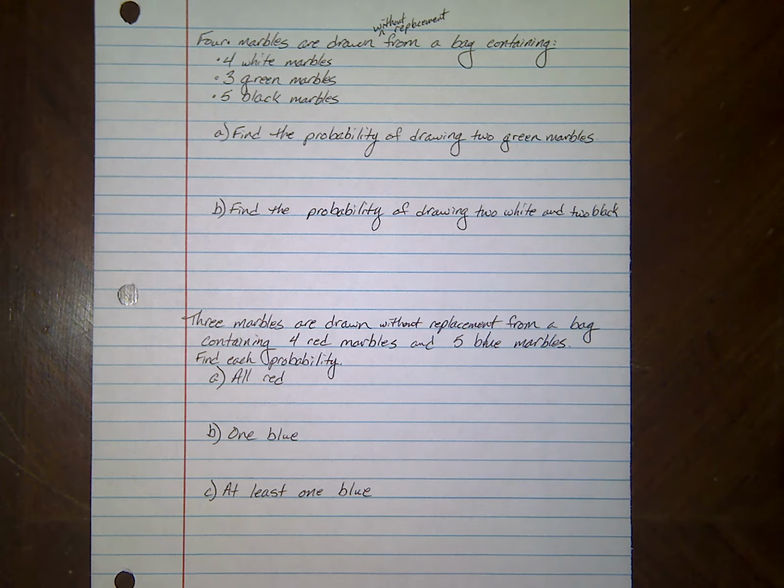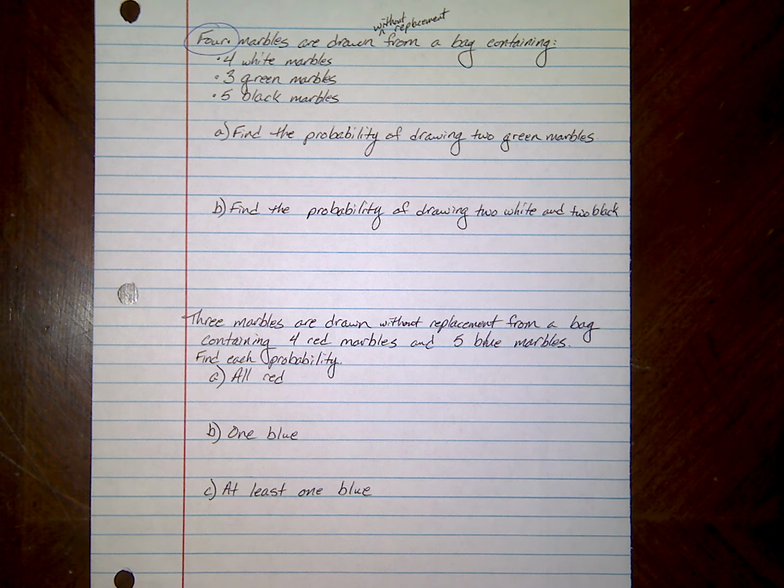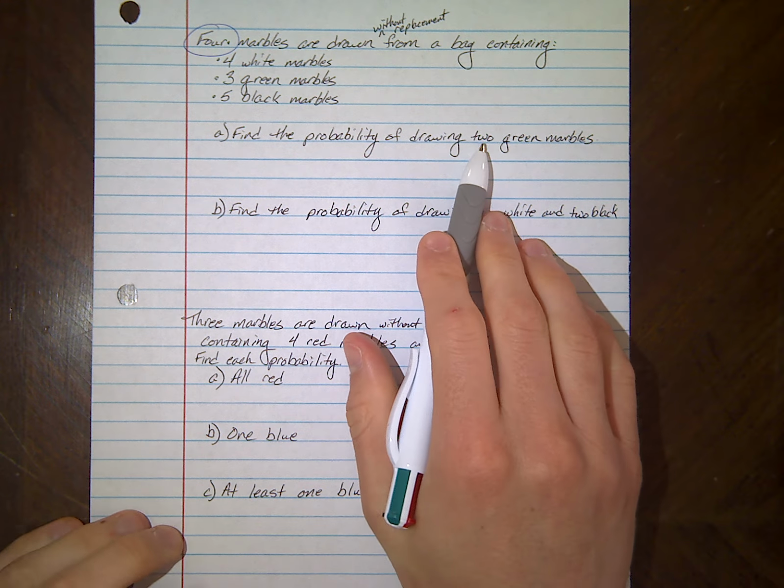Okay, 4 marbles are drawn without replacement from a bag containing 4 whites, 3 greens, and 5 blacks. Find the probability of drawing 2 green marbles. Pay attention to the original problem, the setup. You're drawing 4 of them, okay? But we want exactly 2 greens.